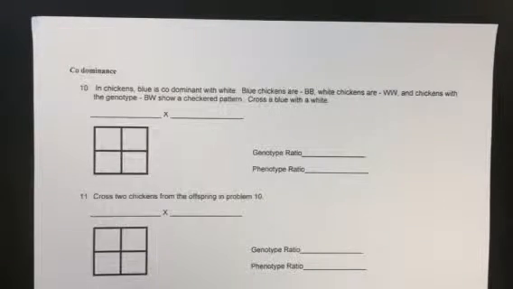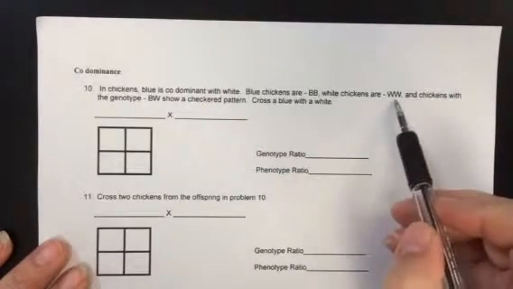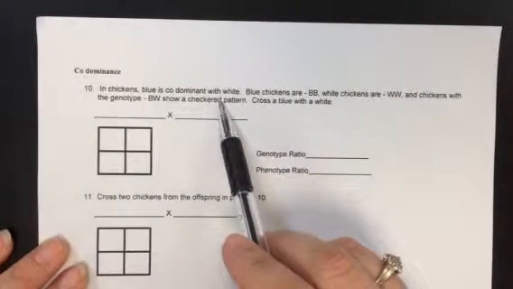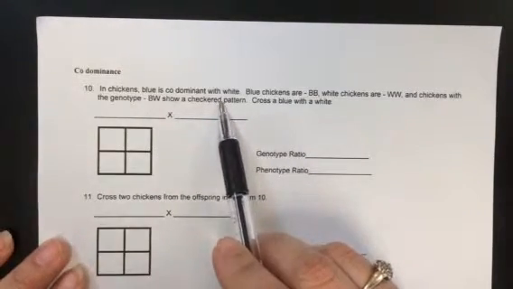So in here, our first example is using chickens. Blue is codominant with white. Blue chickens are BB, white chickens are WW, and chickens with the genotype BW show a checkered pattern, where you get to see both the blue and the white colors coming through.